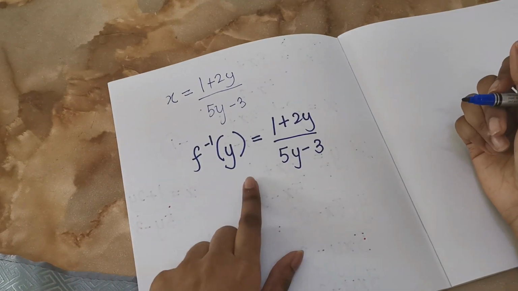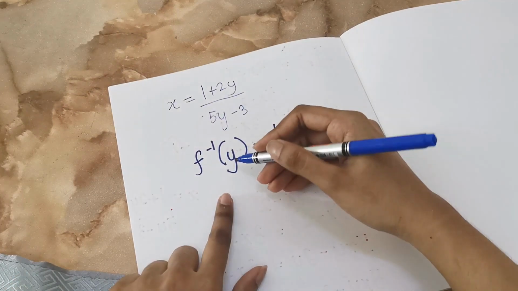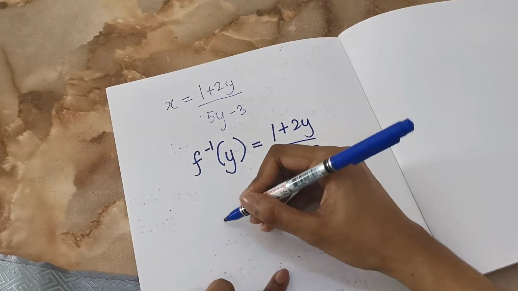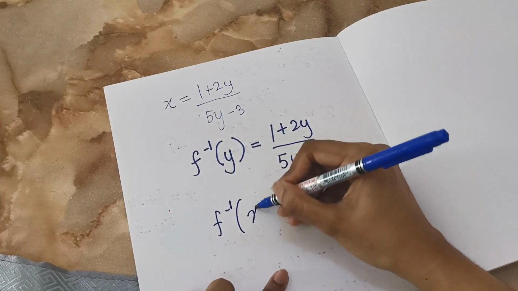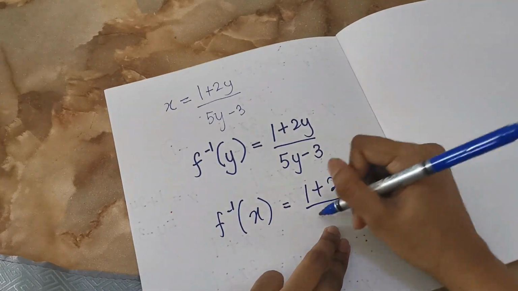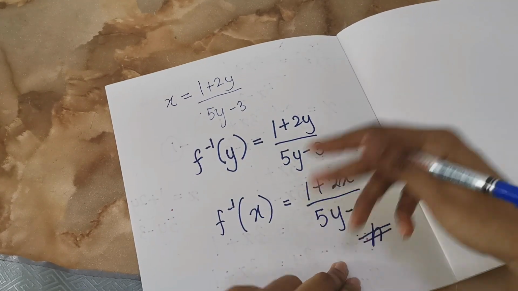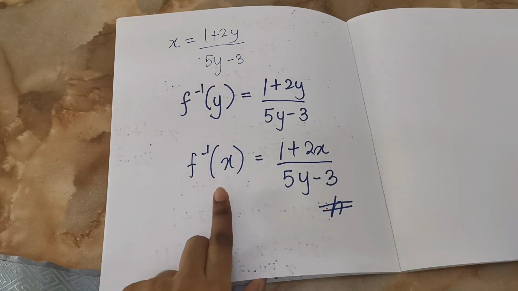From here we already found our inverse, and we are just going to rewrite the y as x again, because we want to leave our inverse function in terms of x. So we can leave it like this. This is our final answer for finding the inverse.